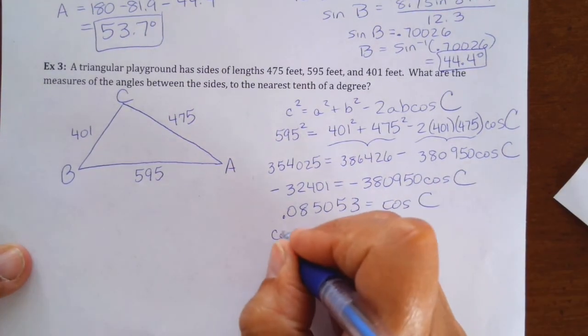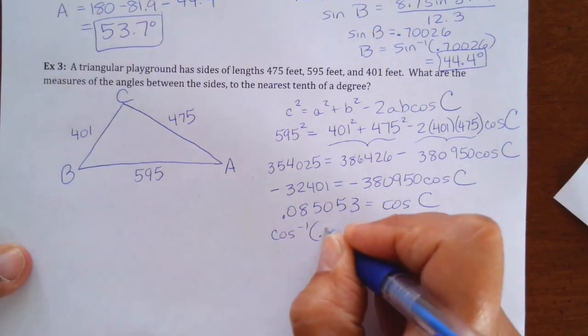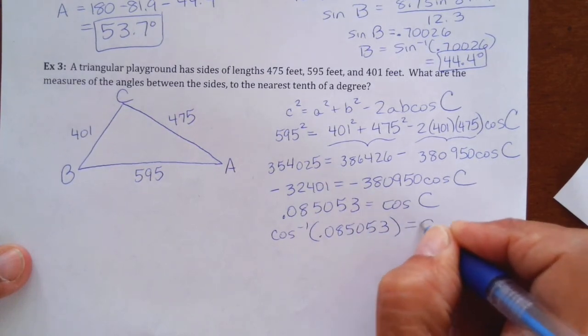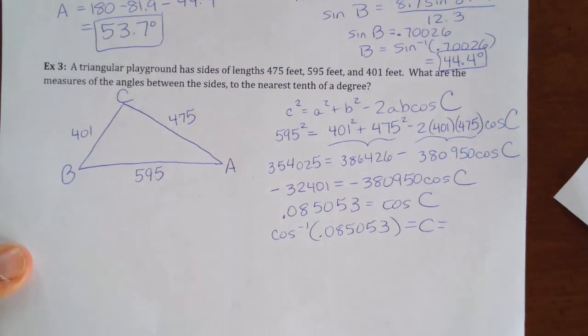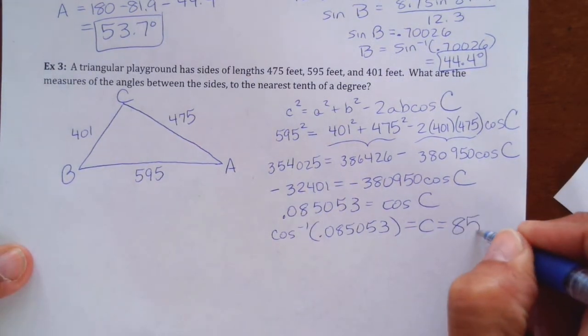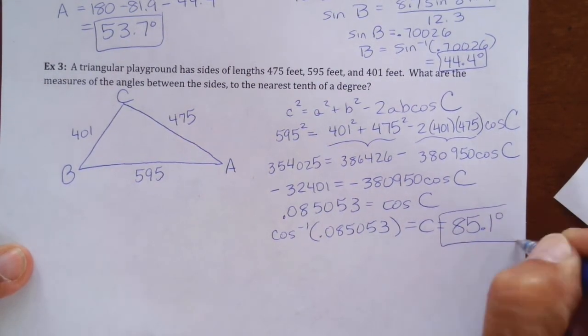Take the inverse of that, and that'll give you angle C. So inverse cosine, so 85.1 we'll call it. So there's angle C.